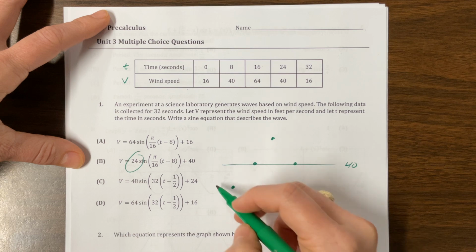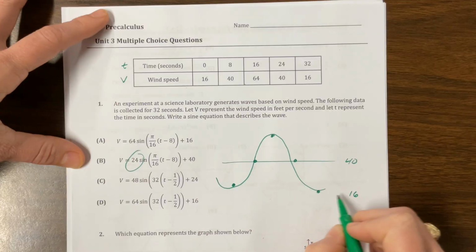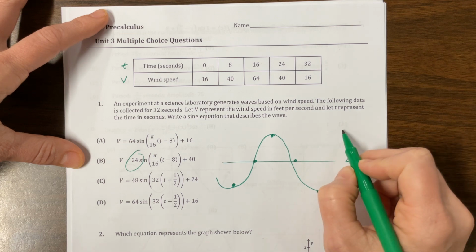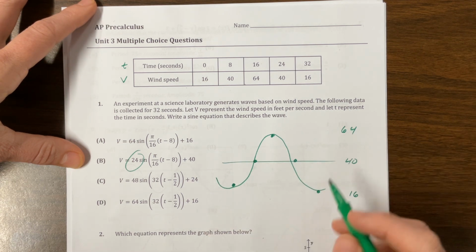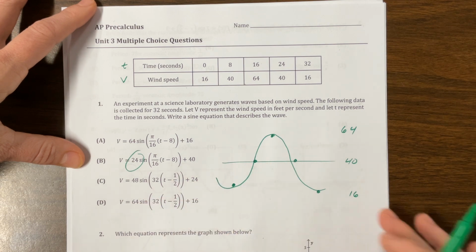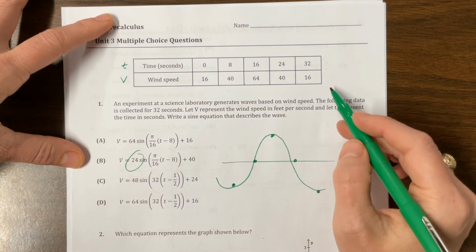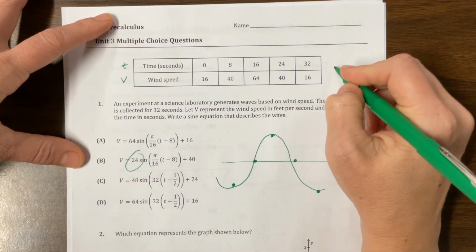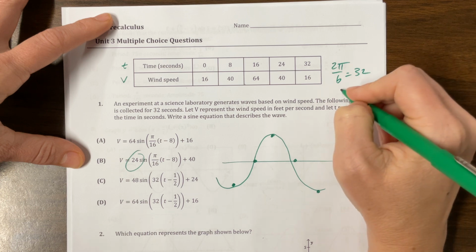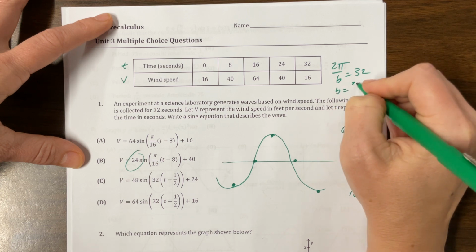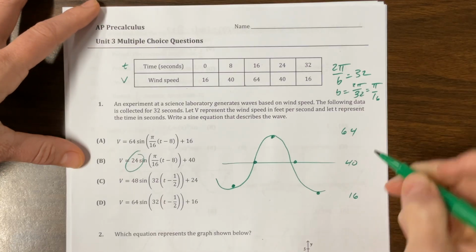This has a y value of 16, and a y value of 64. Not really in this world, it's V of t, but okay. Then our period, it did everything it's going to do by 32, so 2 pi over b equals 32. So b is going to equal 2 pi over 32, which can reduce to pi over 16.